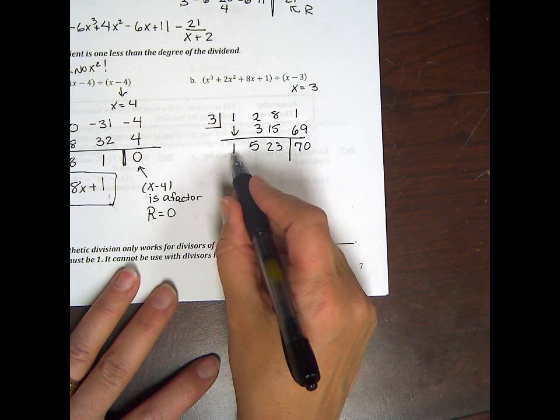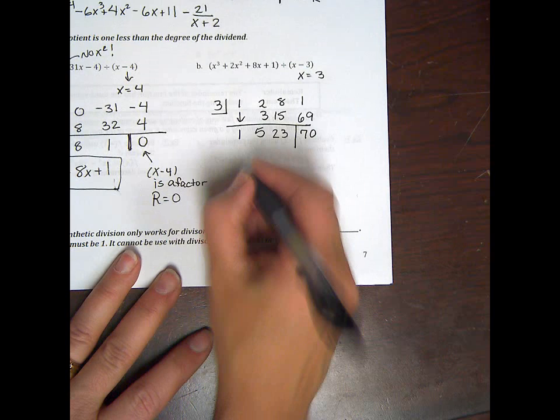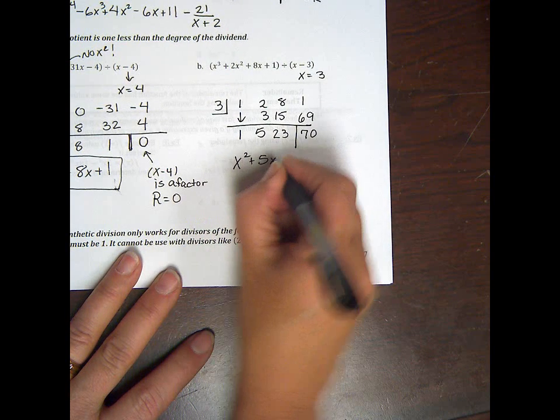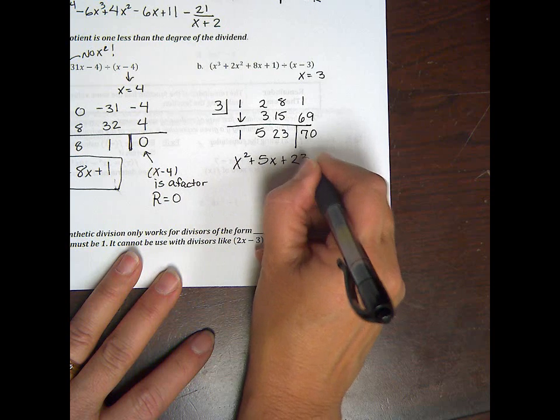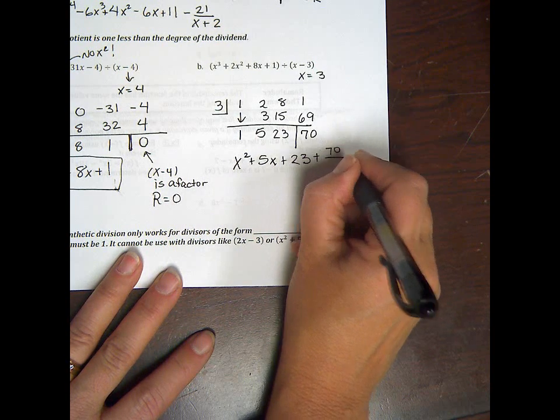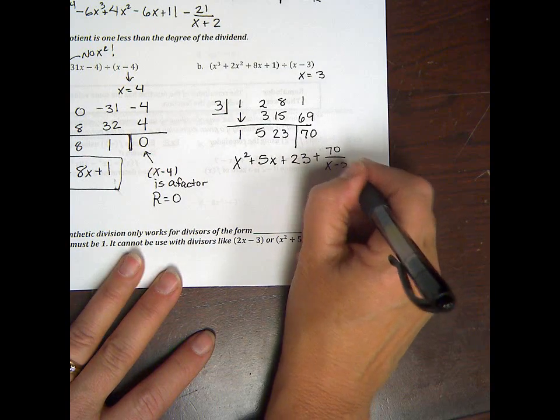So knock it down a degree. It was an x to the 3rd. It's now a 1x to the 2nd plus 5x plus 23. And our remainder is 70. Make sure you do plus 70 over divisor x minus 3.